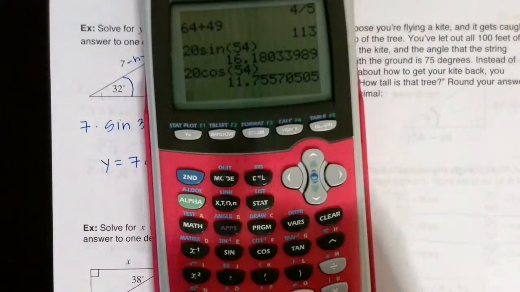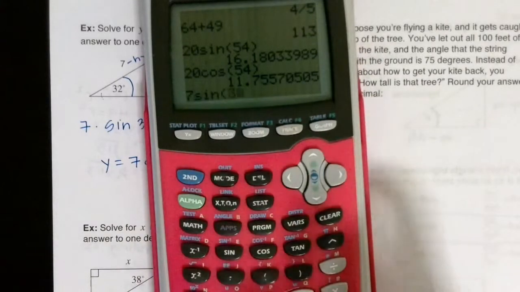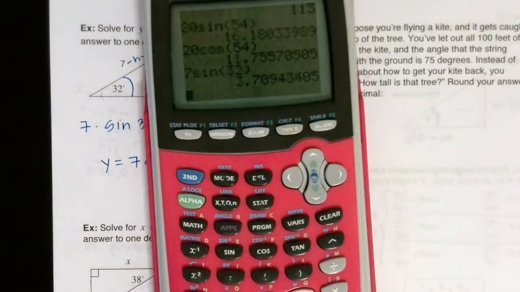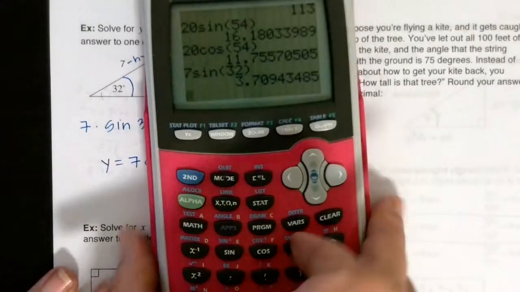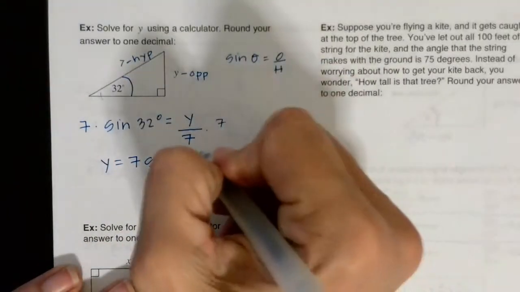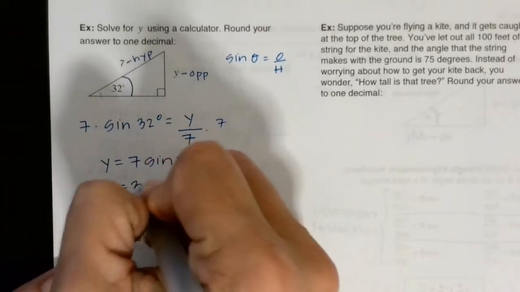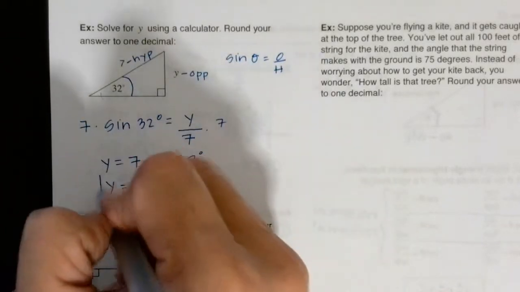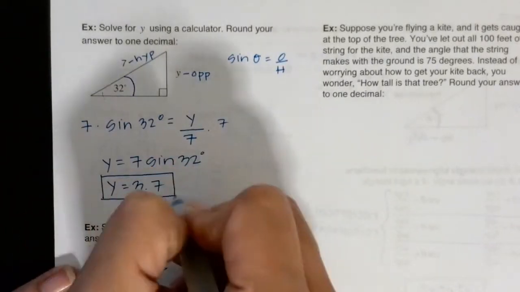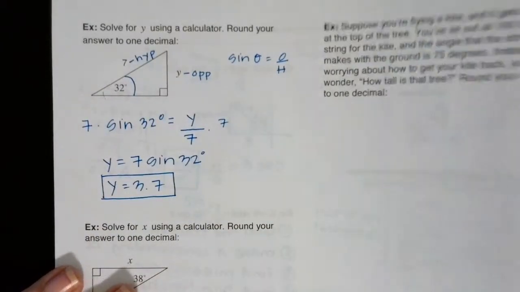And I really encourage you guys to be plugging these in your calculator and not just copying my answer, just to make sure. You think you're going to know it, but history does not prove that for all kids. So 3.7. Now, if there were units on this, we would put the unit like meters or inches, but there's not, so we're good to go.